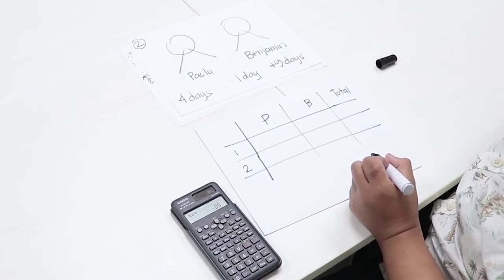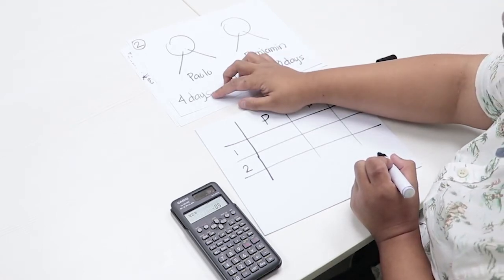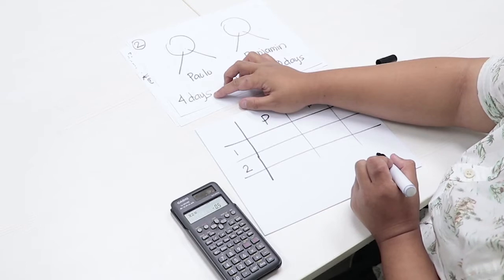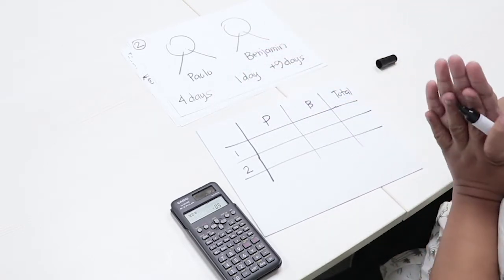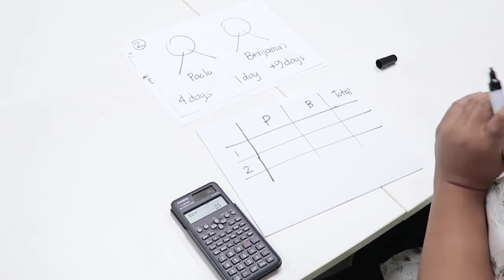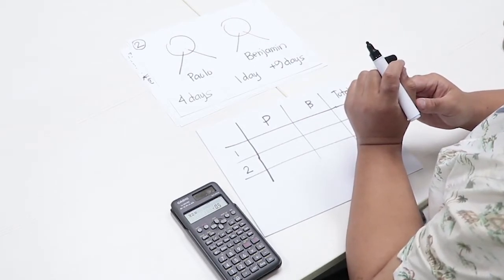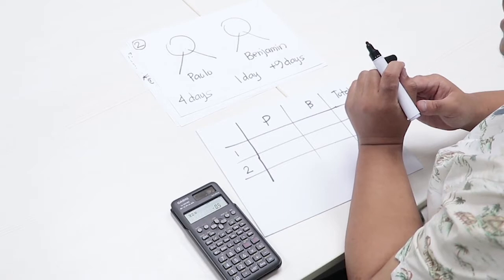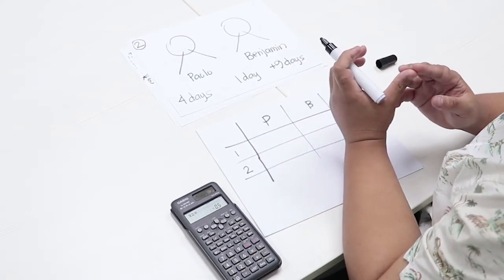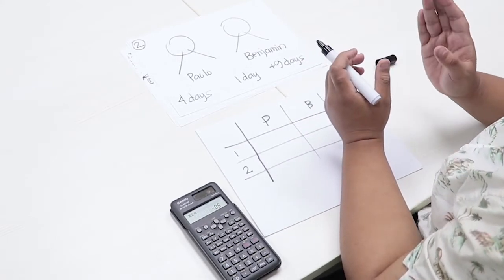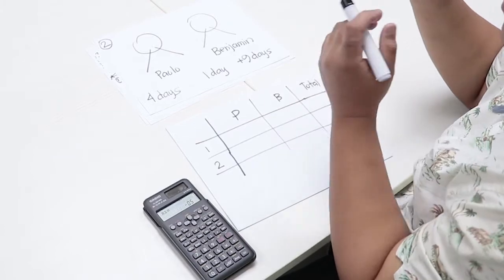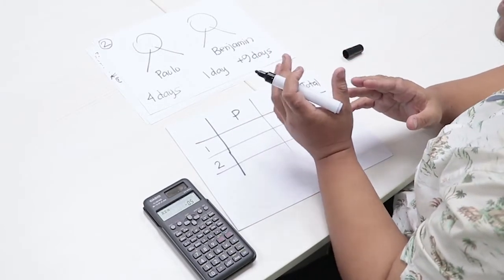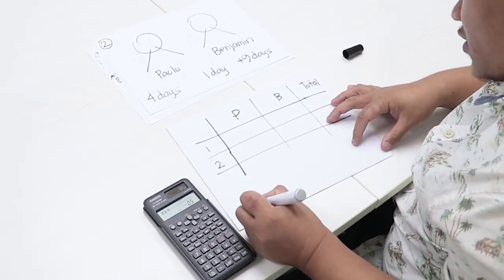So first scenario, they worked for 4 days together and they were able to finish the song. Now let the rate be, so we have the rate at which Paulo can do the job alone. The meaning of rate, for example, if I can finish my work in 5 hours, then in 1 hour, that's how much I can do. So that's the meaning of rate.